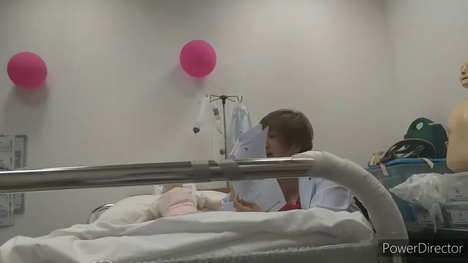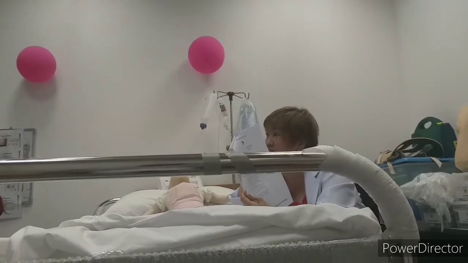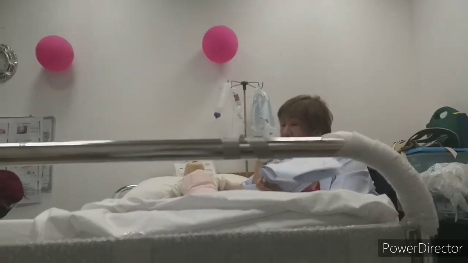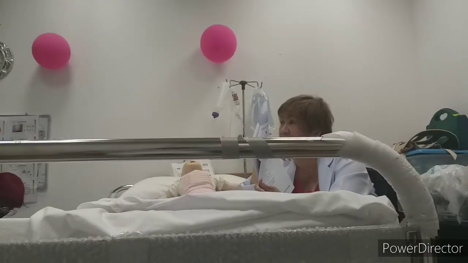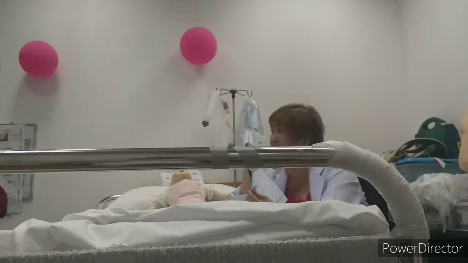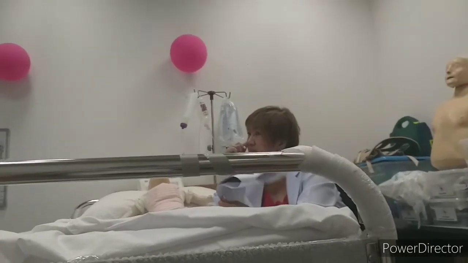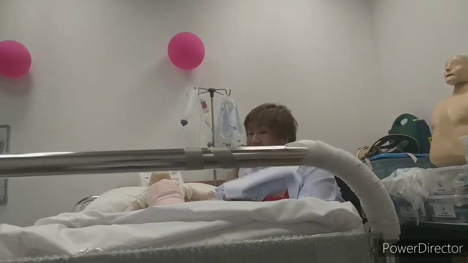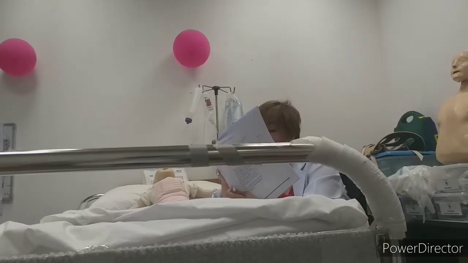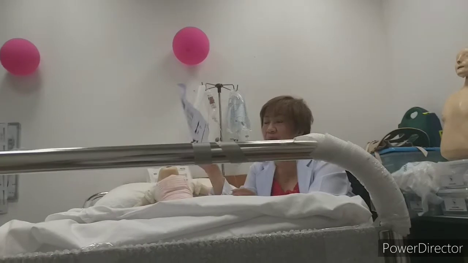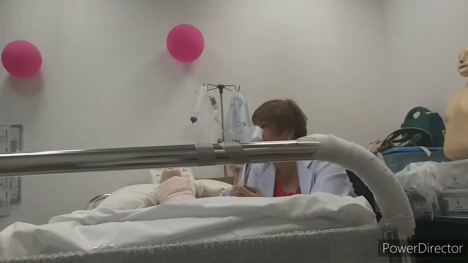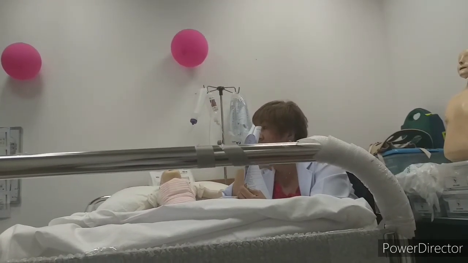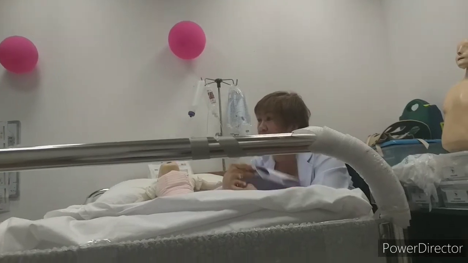6. Hoyer lift. 7. Mechanical lift. 9. Wheelchair. 10. Patient stretcher or patient trolley.